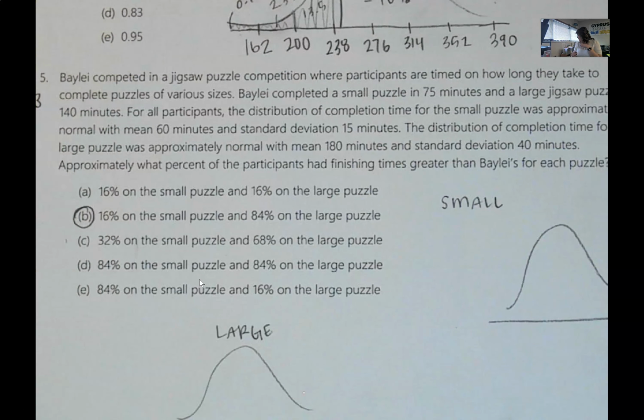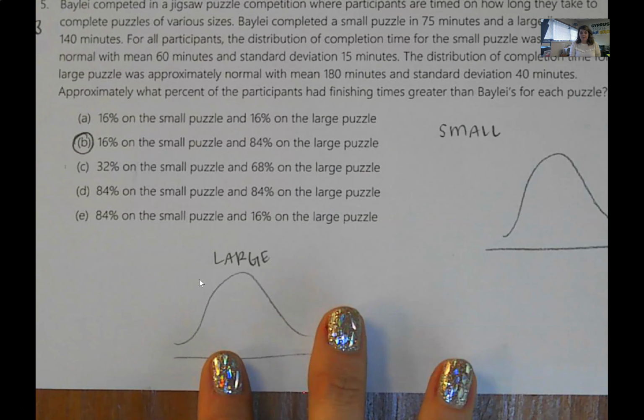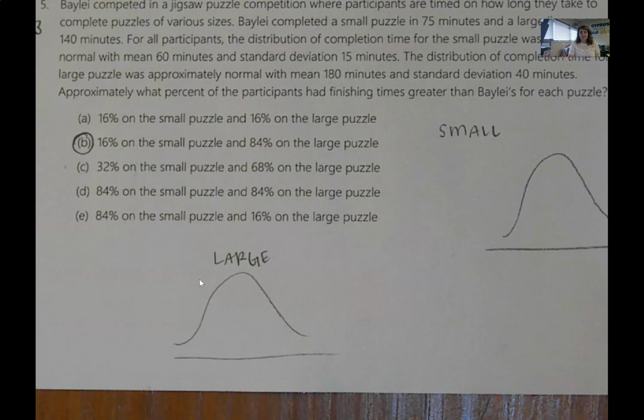So you just draw the normal curve on this one, label it, and then add up the percent of data that is to the right of Bailey's finishing time.